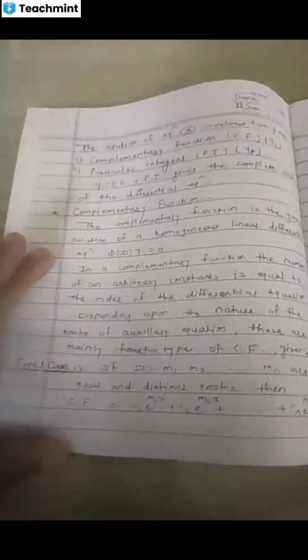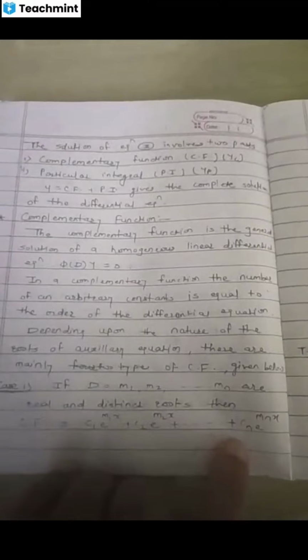Case 1: suppose for the nth order linear differential equation with constant coefficients, n number of roots m1, m2, m3 up to mn are all distinct, real and distinct. They are real numbers and they are distinct roots. Then the complementary function for the linear differential equation phi of D into y is equal to 0 will be c1 e raised to m1x plus c2 e raised to m2x plus c3 e raised to m3x, and so on up to plus cn e raised to mnx, because there are n number of roots and they all are real numbers and distinct.